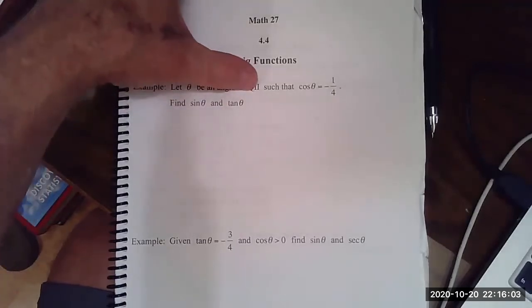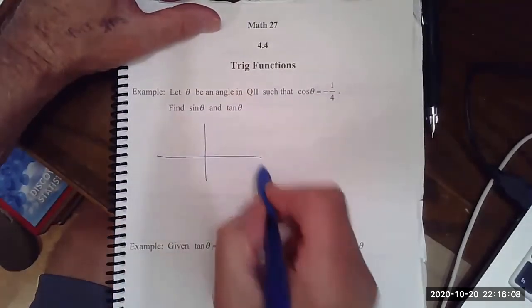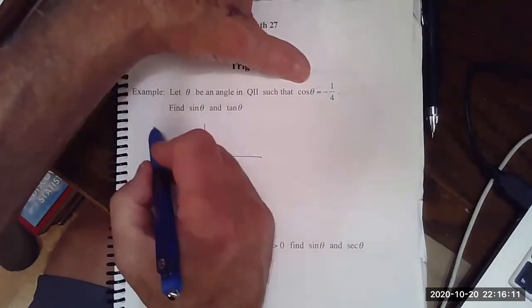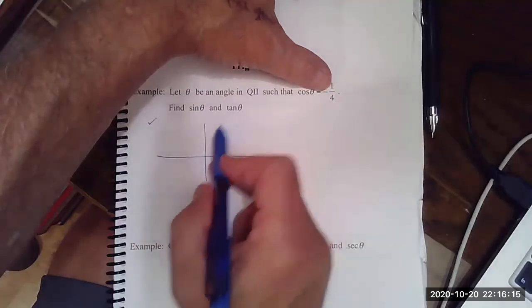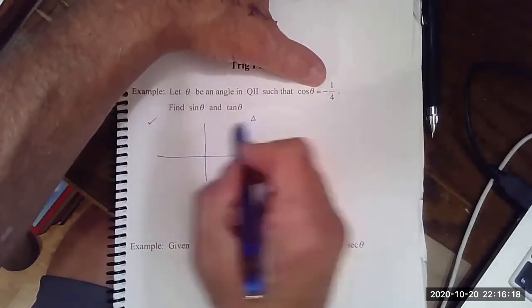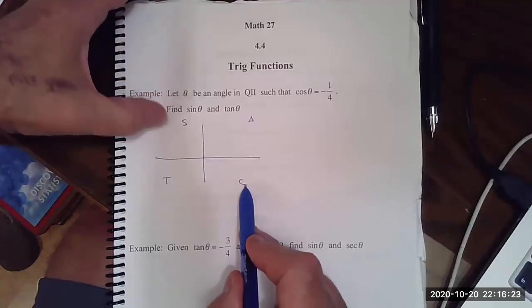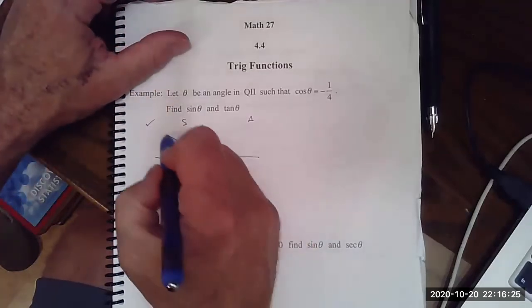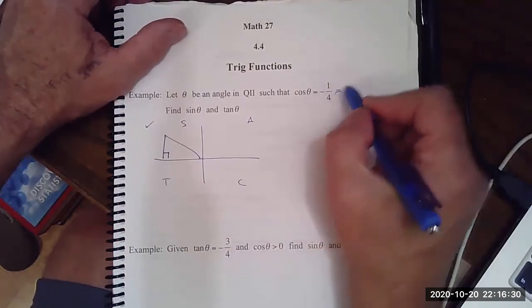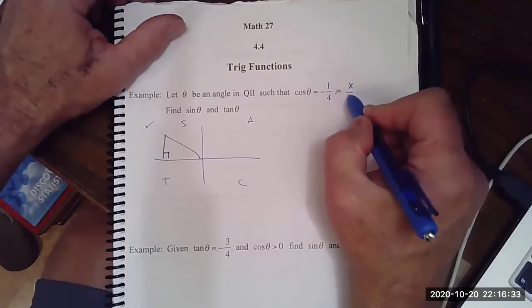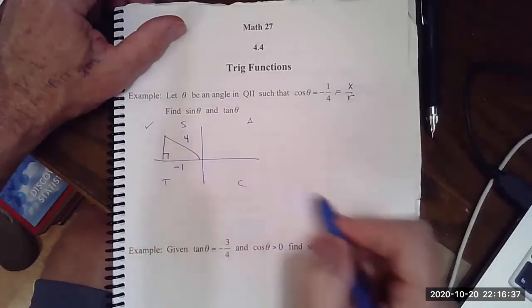We're in quadrant 2. Let's draw a picture right here. Cosine's negative, sure it is. Cosine's negative in quadrant 2 because of all students take calculus. Cosine is positive down here, but it's negative up there. So draw your picture like this. This is equal to x over r. R is never negative, so this has got to be -1.